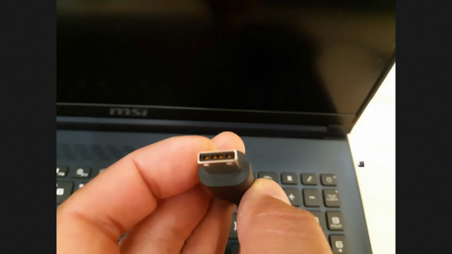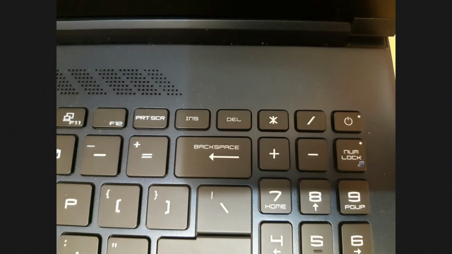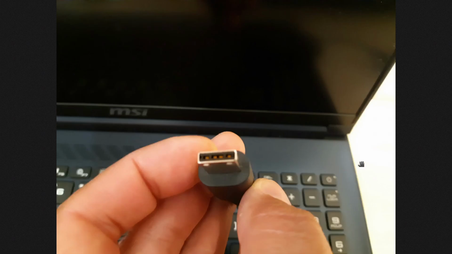This is how the power cable looks like. This is the power plug. A very powerful power brick and power connector because it has a very powerful CPU and also a dedicated, a second GPU from NVIDIA.